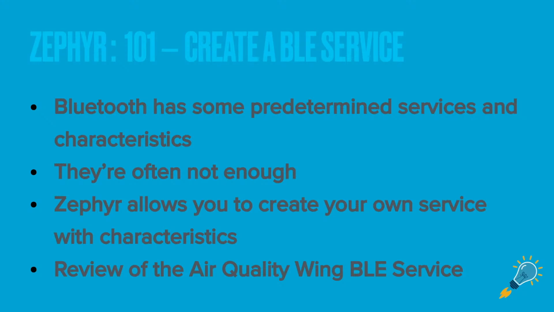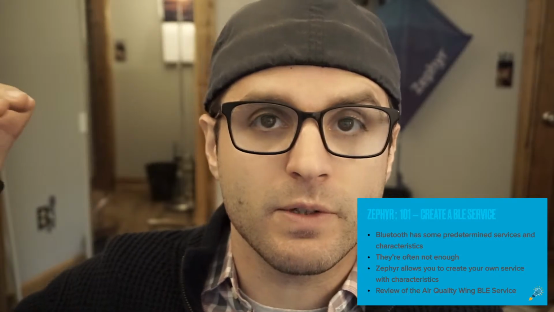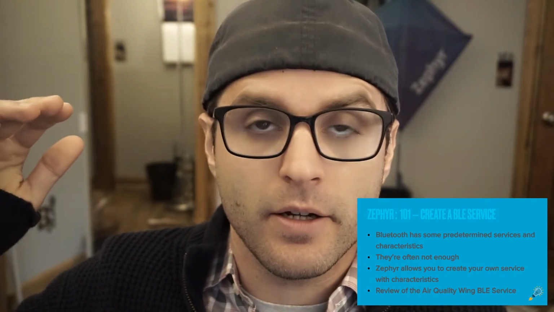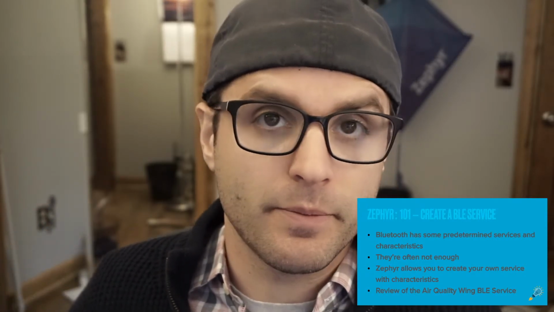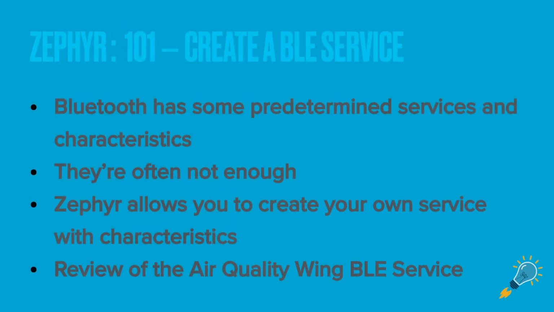Zephyr allows you to not only use those other services, but also create your own service with some custom characteristics. If you're new to Bluetooth, think of a characteristic as an endpoint where you can access a certain piece of data. For instance, in my example, I'm using the air quality wing, which is measuring 4 different points of data. Each of those pieces of data gets their own characteristic: temperature, humidity, PM 2.5, and VOCs. So that's the idea, to separate those out.